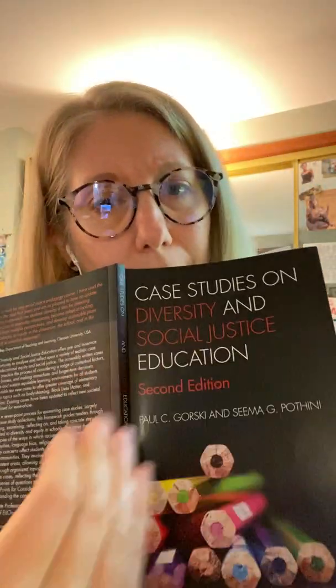Now we have to think about something a little more complex, which is equity. And that's what I was reading about. Paul Gorski does an amazing job as an author talking to teachers, practitioner to practitioner, about what is and isn't best when it comes to equity and differentiation.